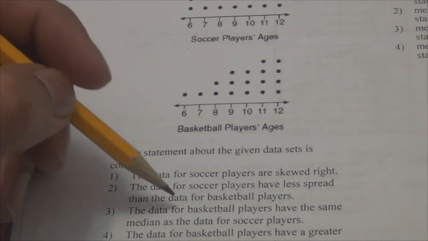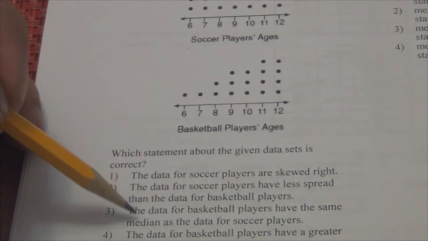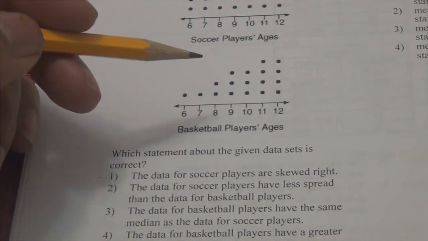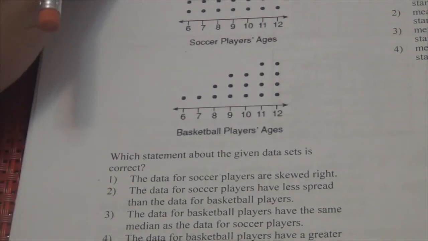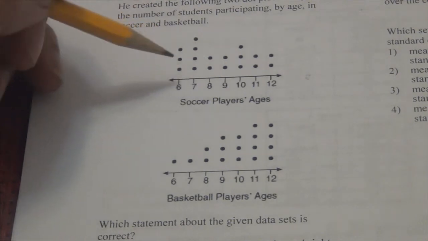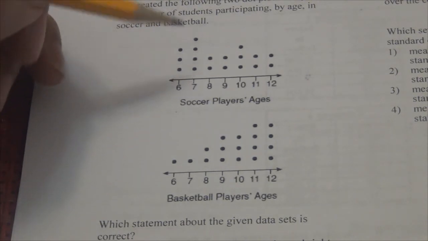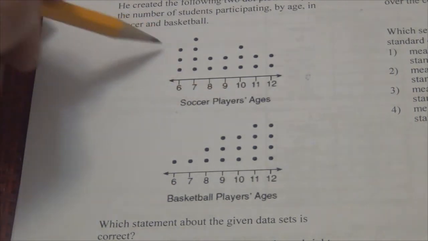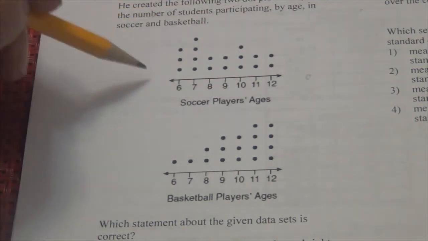3. The data for basketball players have the same median as the data for soccer players. Oh gosh. So that means that you have to find the median. How do you find the median? Well, it is the number in the middle. Okay? Not 6, 7, 8, 9. Not this, but all together.